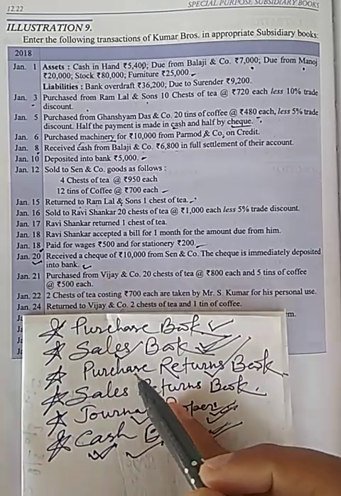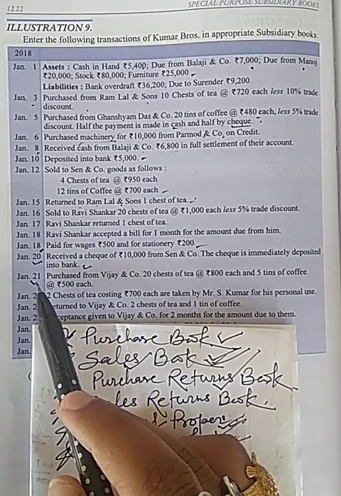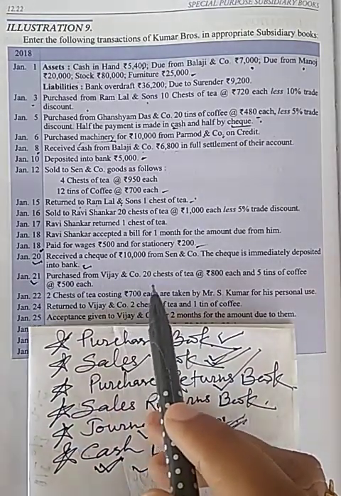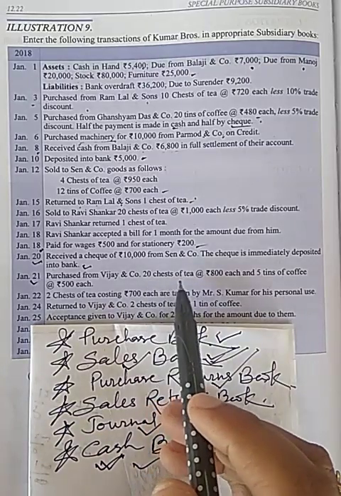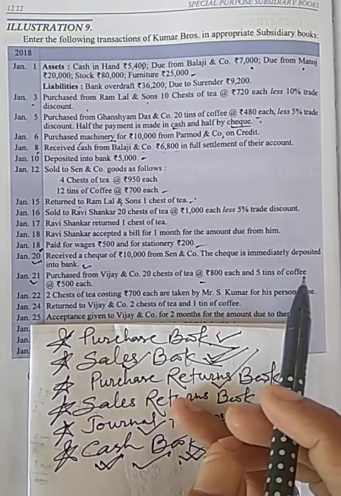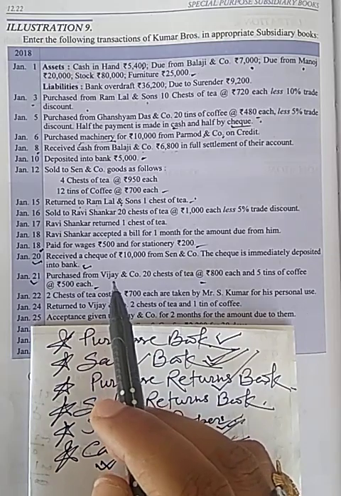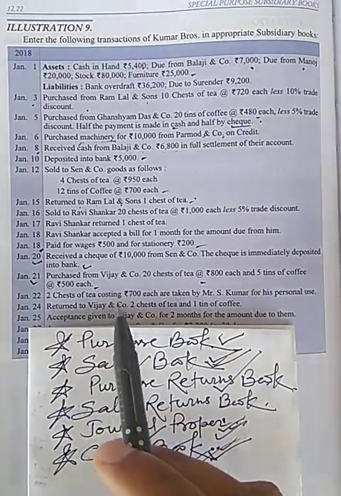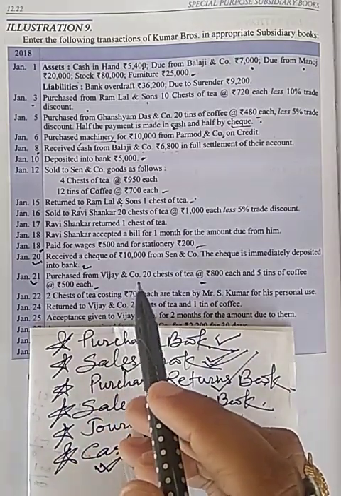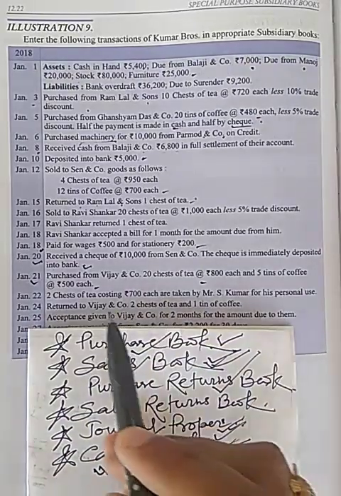Now the next transaction is on 21st Jan. Purchase from Vijay and Company 20 chests of tea at the rate of 800 each and 5 tins of coffee at the rate of 500 each. So purchase from Vijay is a credit transaction. When we purchase goods, it will be recorded in the purchase book.